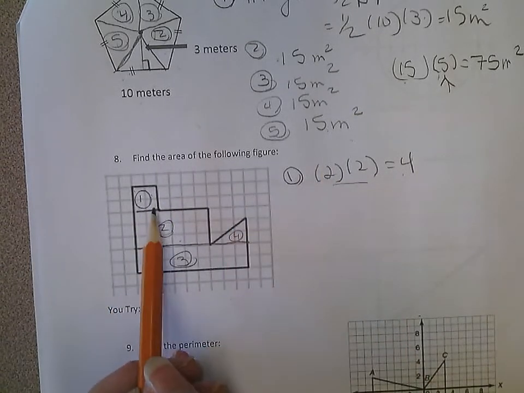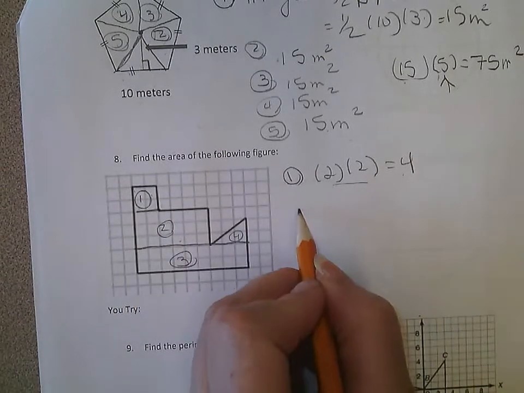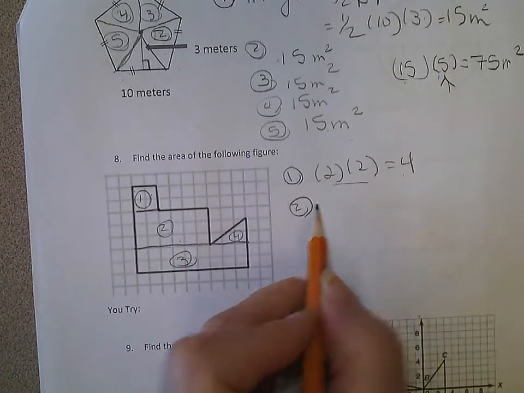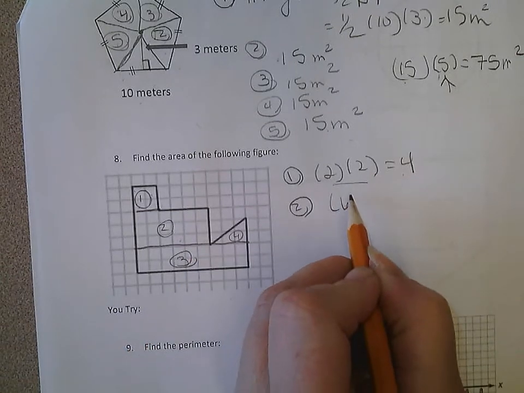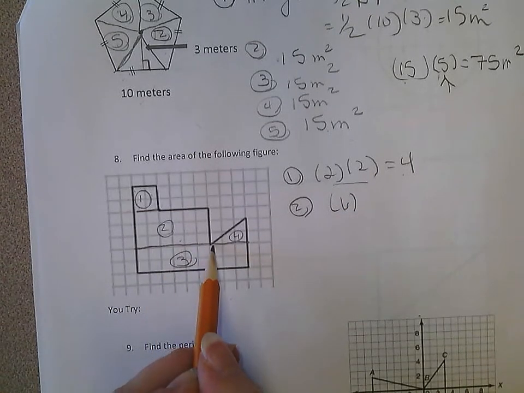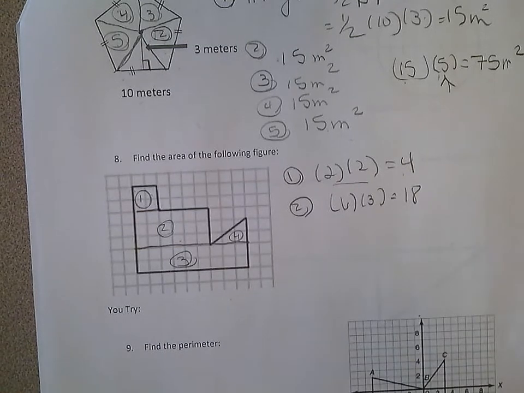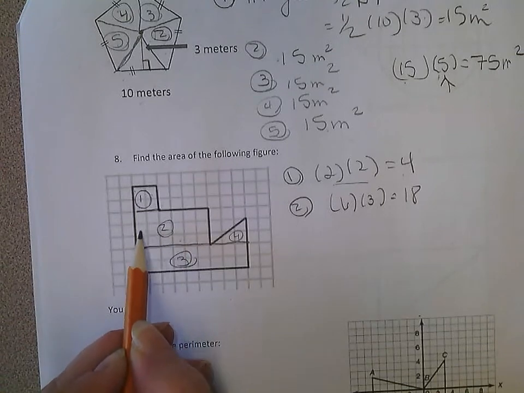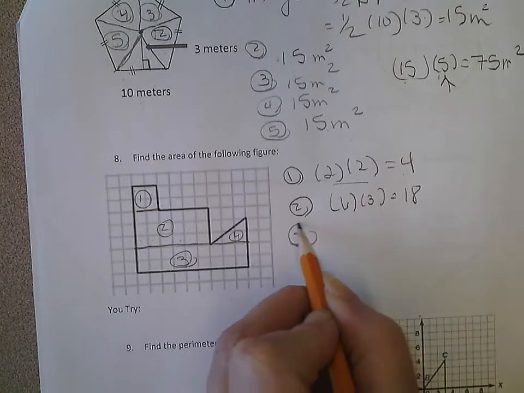So we only use 2 numbers because we only need to figure out the exact number of squares that are in here. Number 2, it's a little bit more. So we're going to do our base times our height. 1, 2, 3, 4, 5, 6. The length of this line right here is 6 units, and 1, 2, 3 units up. That's 18. We see 1 through 18. There is 18. Number 3, we'll find the same thing.